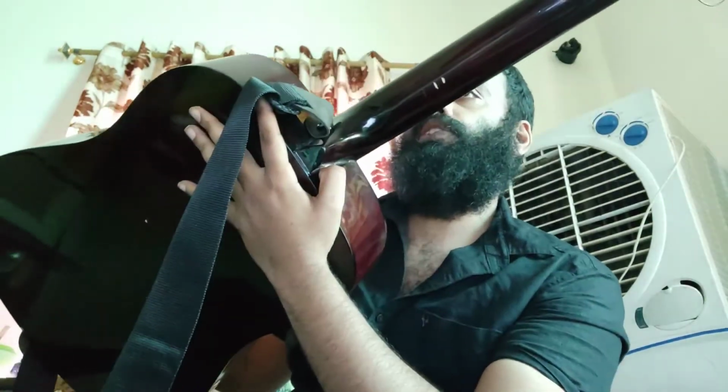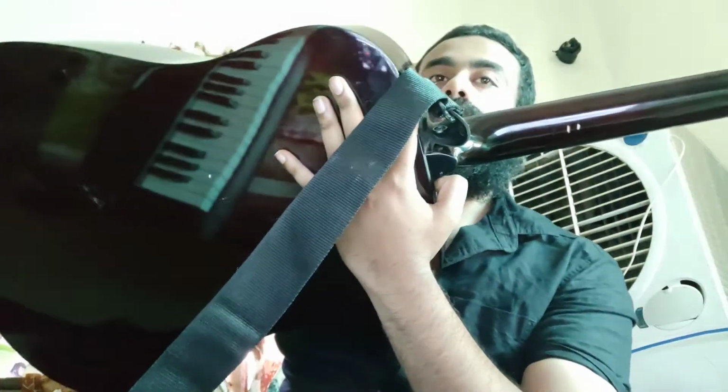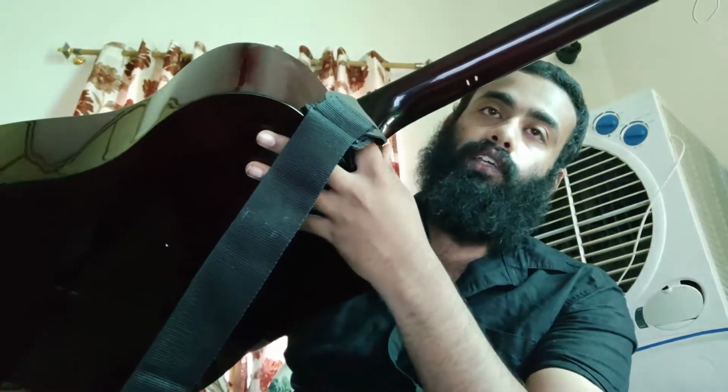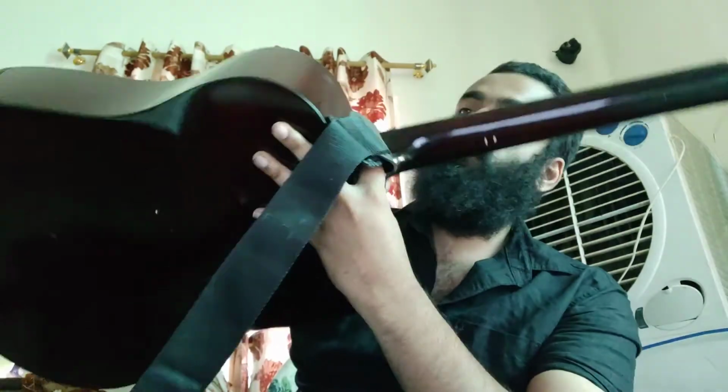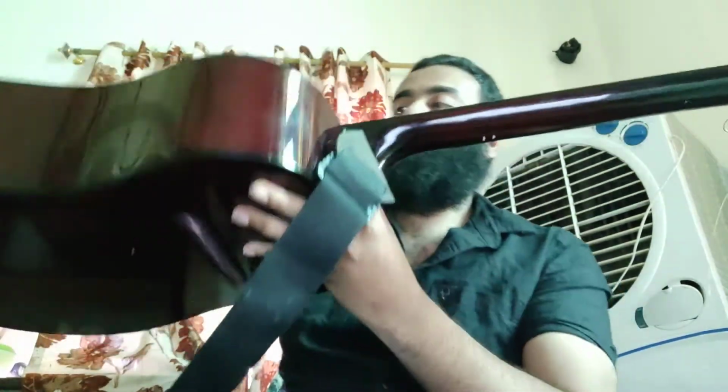So this is the first lesson, and these things are very easy to grasp, even a beginner can understand them. That's why it's really important to get all these fundamental things checked. And from here, in the heel, they're going to put a strap and a pin, so basically you can play it while standing. It's as simple as this.